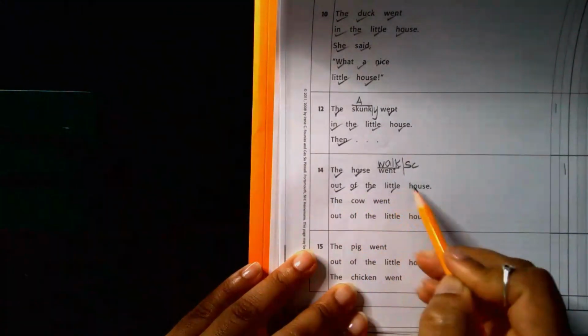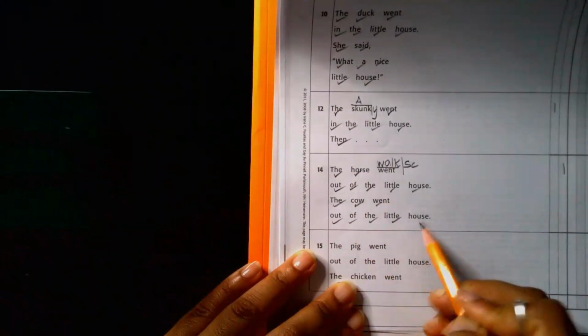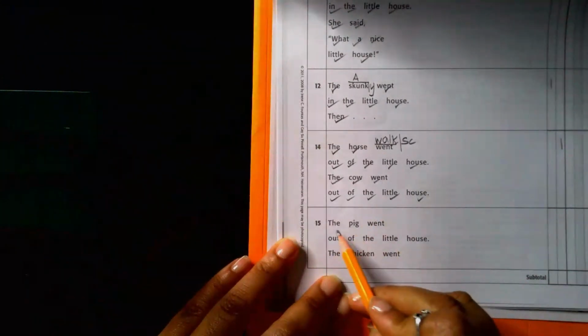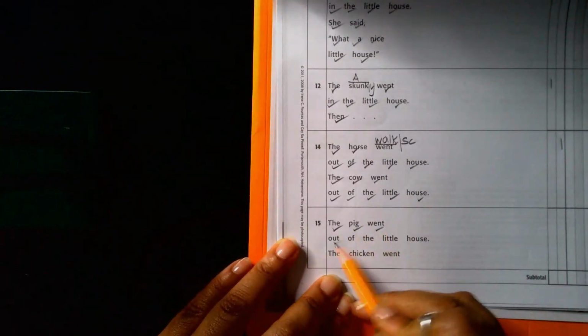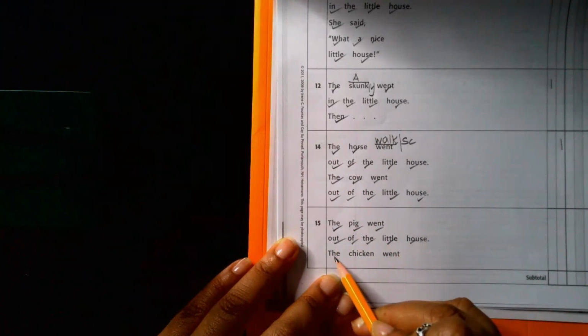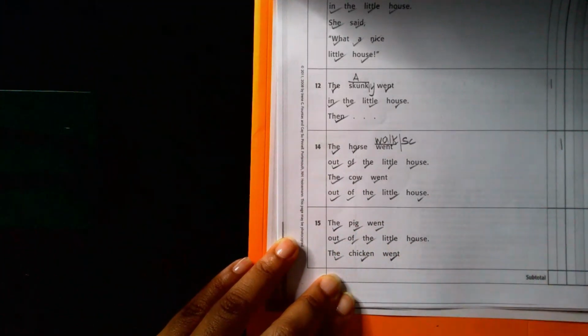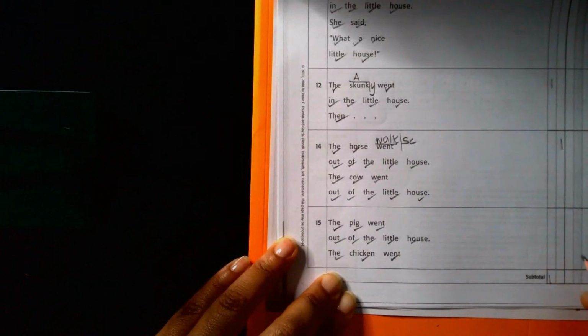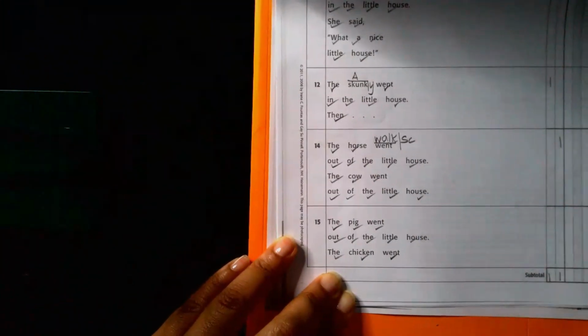Out of the little house. The cow went out of the little house. Good. We're going on fine. The pig went out of the little house. The chicken went. So here, no arrows. Yes, we have one arrow. Put that there. One self-correction here.